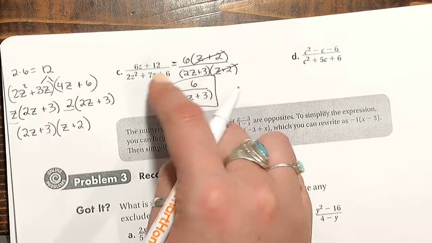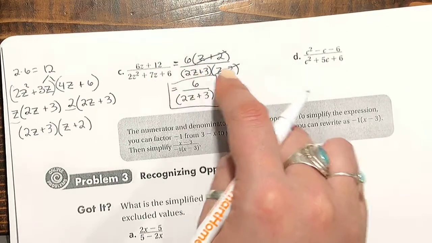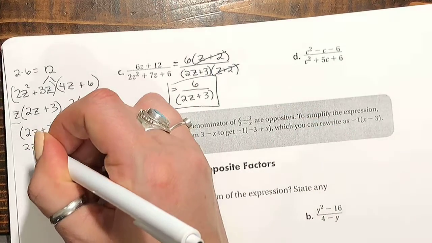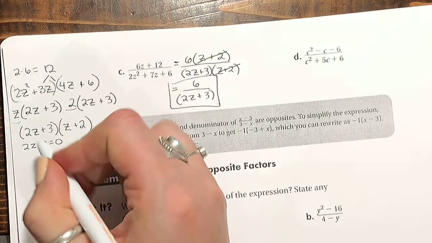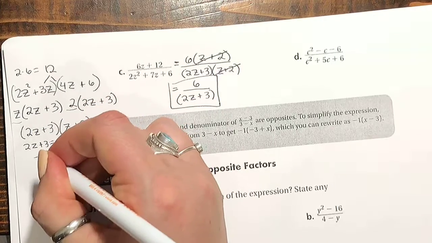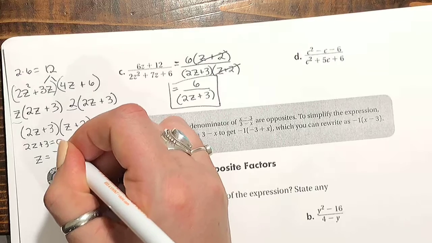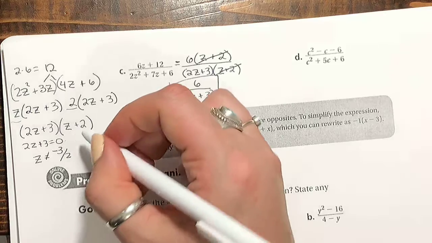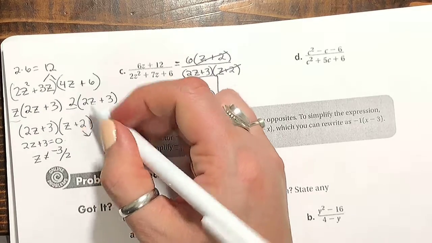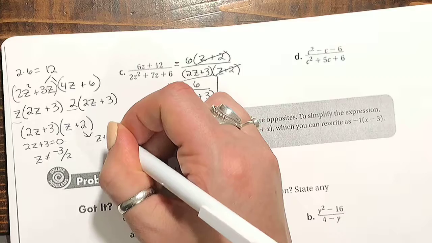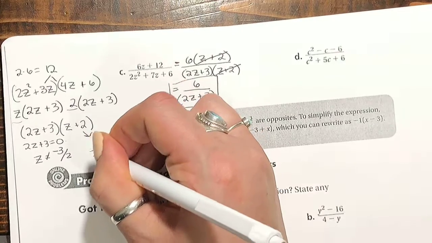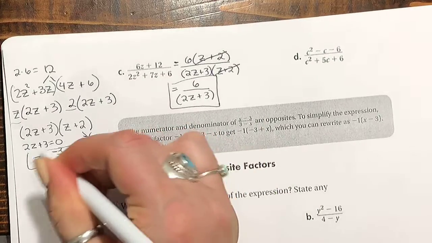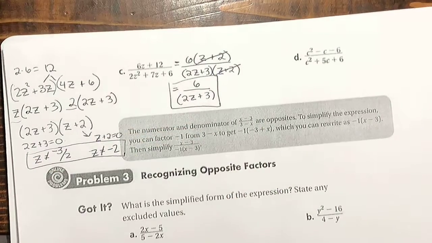And then for your excluded values, again, you would just take the factored part of that trinomial, the 2z plus 3 and the z plus 2, and set them equal to 0. I'm just going to do it in my head because we're running late on time. So for 2z plus 3, if I solve, I would end up with negative 3/2. So z cannot equal negative 3/2. And then for z plus 2, the shortcut would be to just flip that sign. So z cannot equal negative 2. So those would be your two excluded values, negative 3/2 and negative 2.